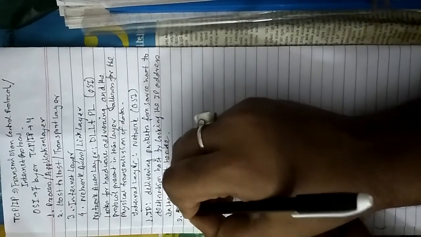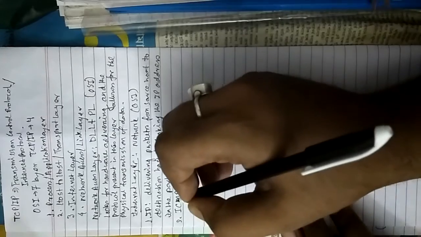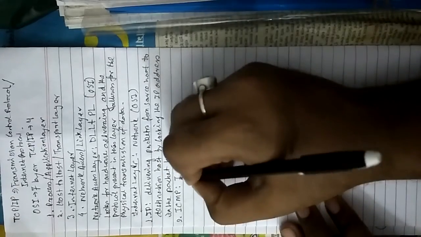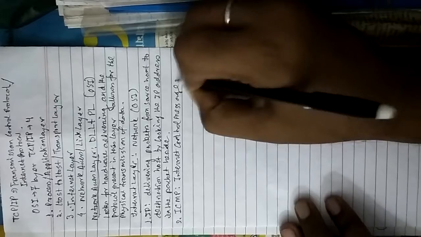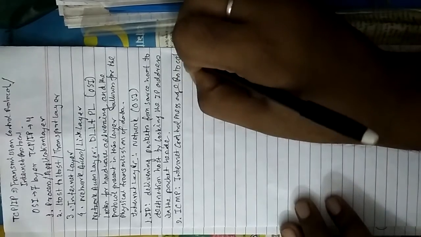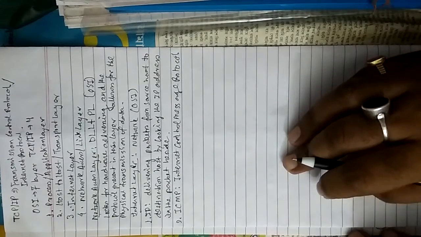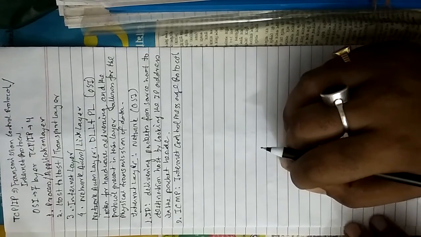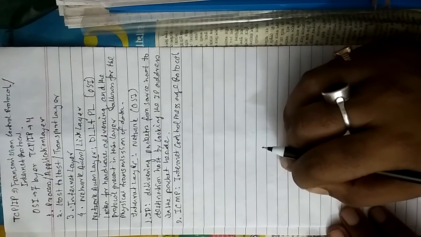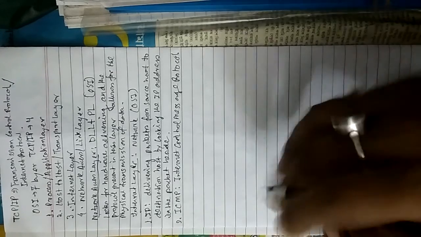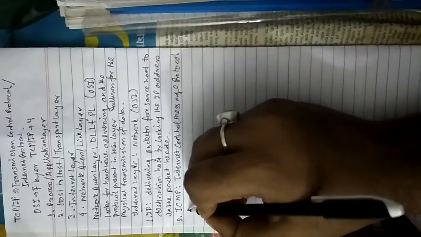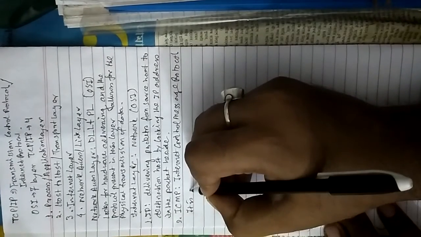Number two is another protocol, ICMP, the Internet Control Message Protocol.